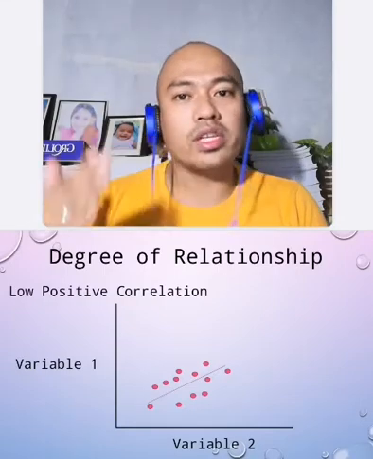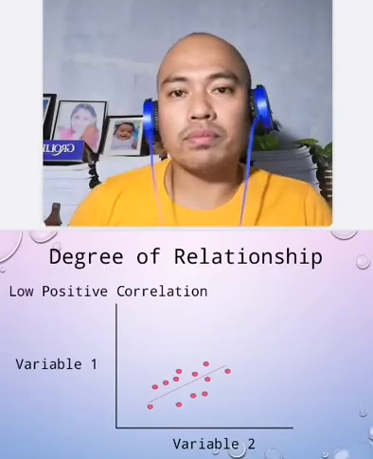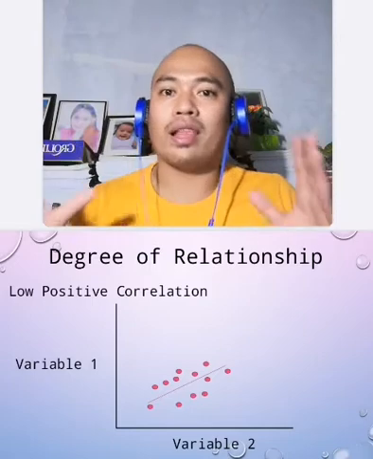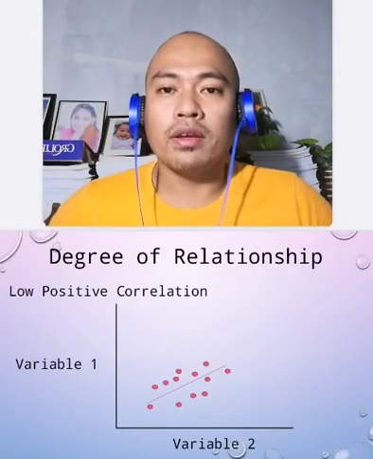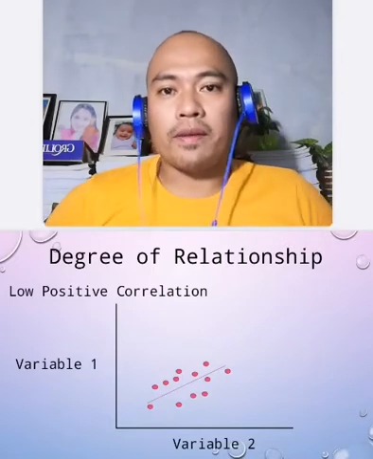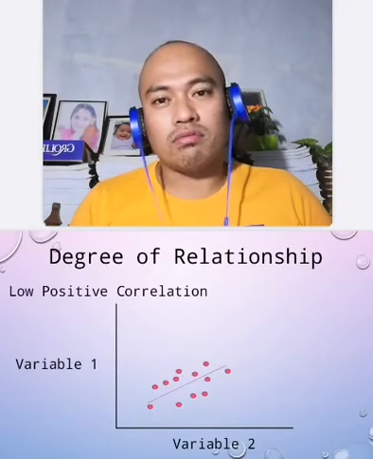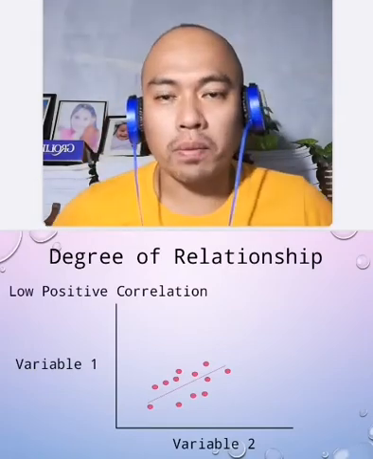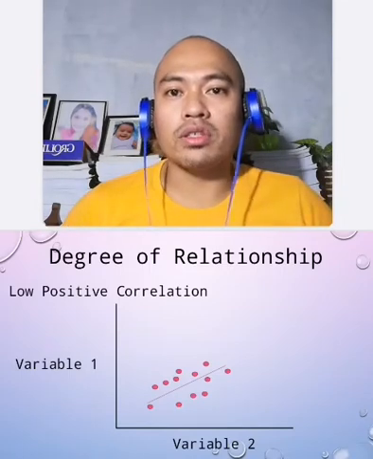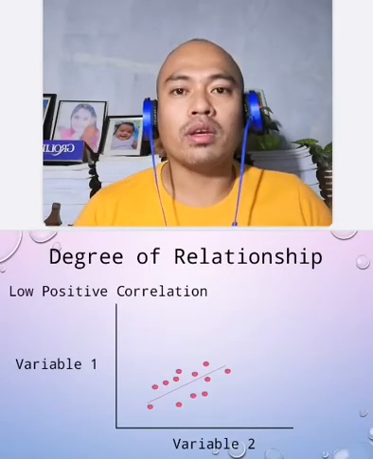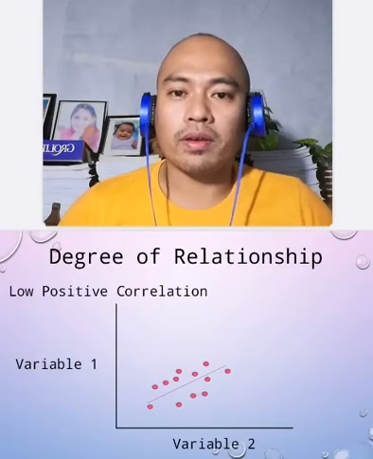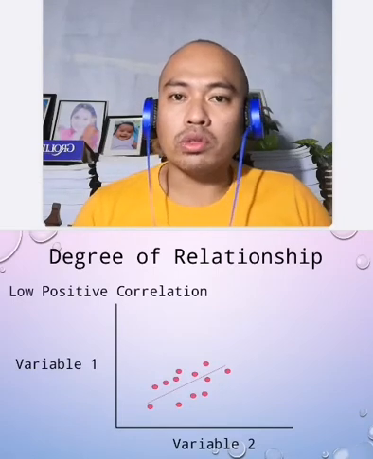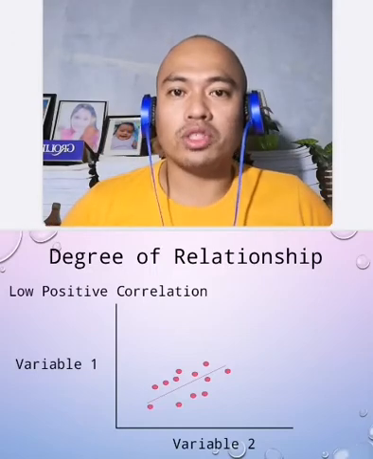However, we can still see a trend that the points are going up, that the points are somewhat forming an imaginary line. However, they are not exactly lying on that line, but we can see that they are still showing a rising line. So we can still have a positive correlation, however the degree of correlation will be classified as low correlation. There is a low positive correlation between variable 1 and variable 2 if we have this specific picture or graph.